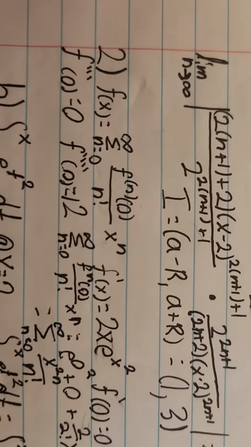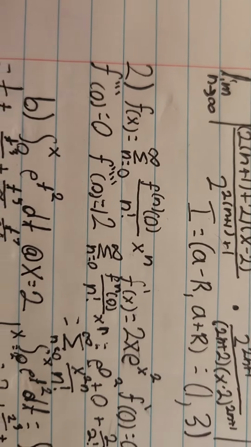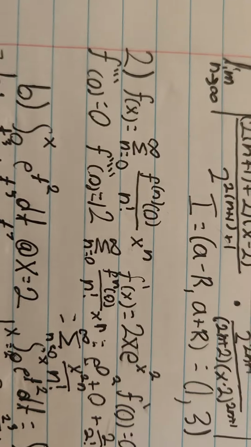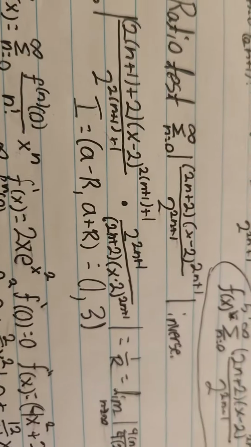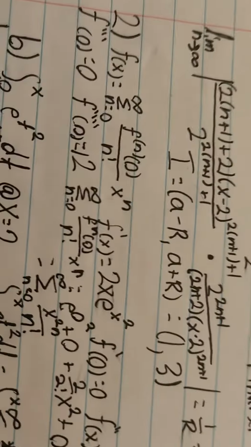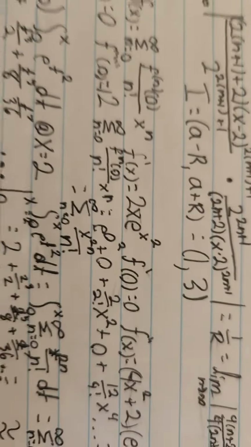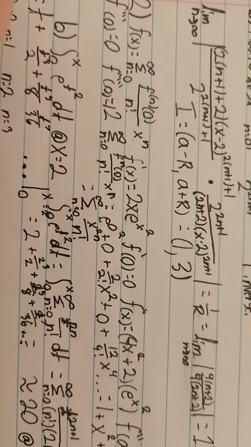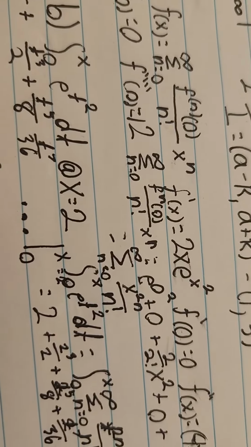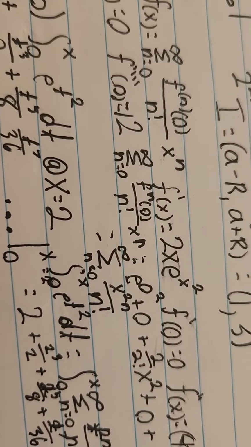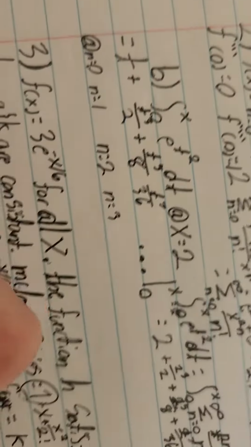For question number 2, I wrote down the equation for the Maclaurin series to start. It's similar to the Taylor series, except for a equals 0. And then I found my derivatives to start writing out my series. So the first derivative of the term we were given, which is e to the x squared. I should write that in the front here, e to the x squared.